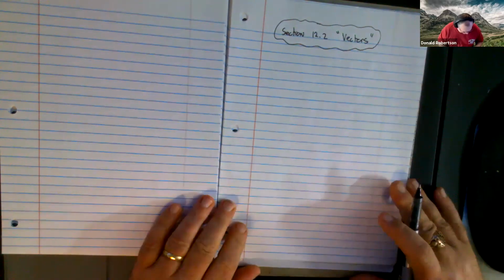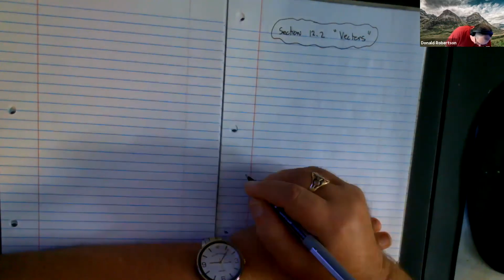Section 12.2. It's to do with vectors. You've met, in a very superficial way, I suspect, vectors in trig. So let's just get some of the jargon out of the way, and the vocabulary. So what is a vector?